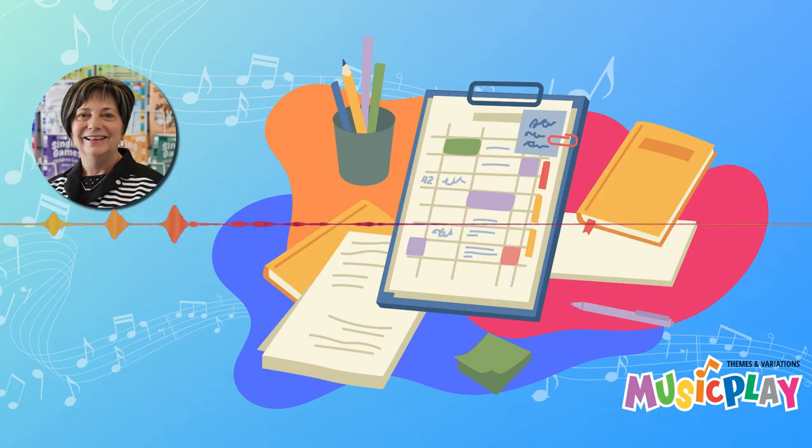That is this beautiful lesson planning document. So, easy lesson planning for pre-K to grade 6 music teachers. Start with the end in mind. Figure out what you want your kids to be able to do by the end of the year, and then start working on those skills from day one.